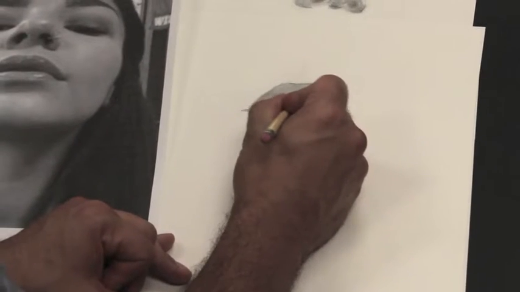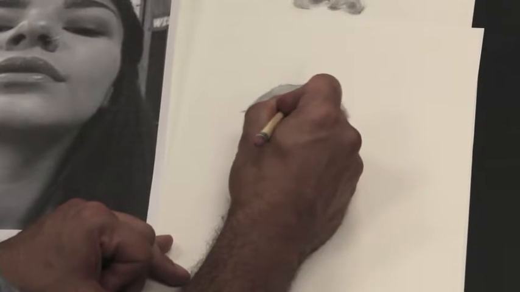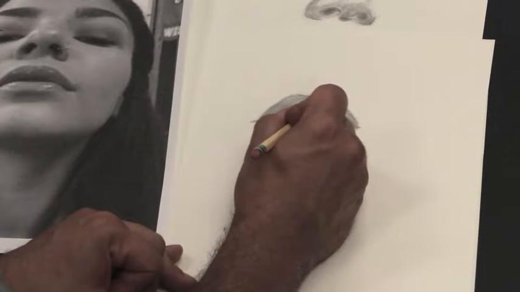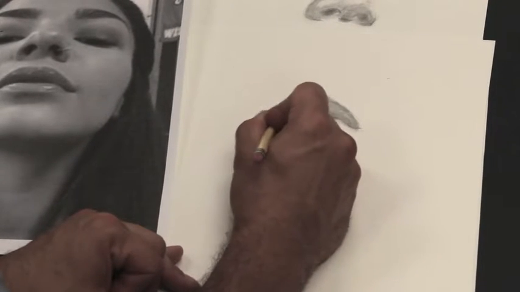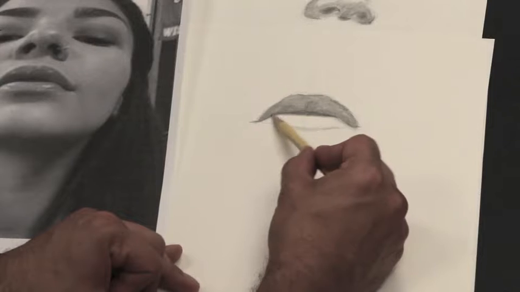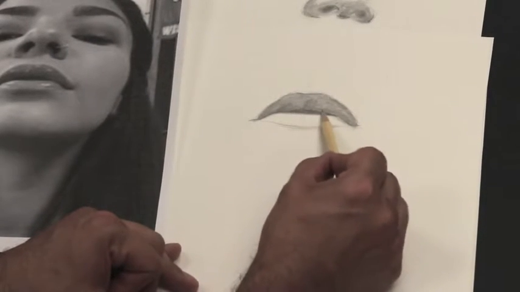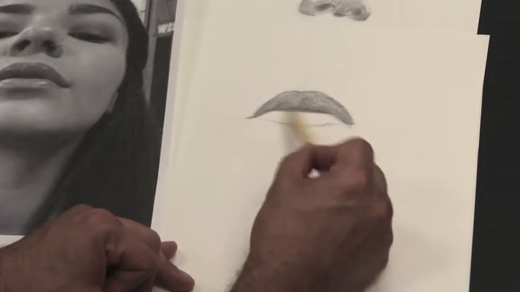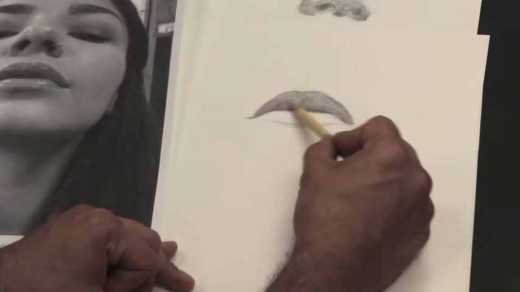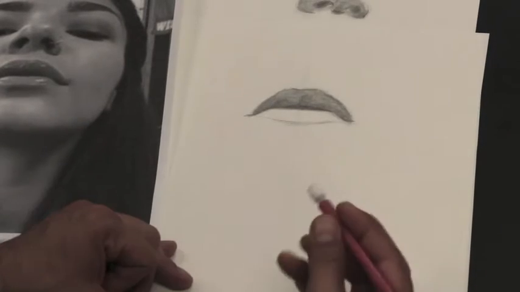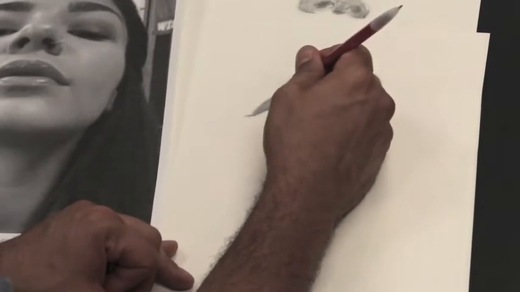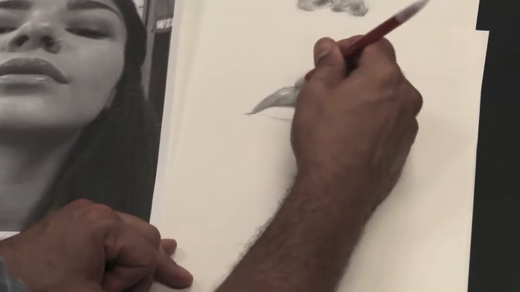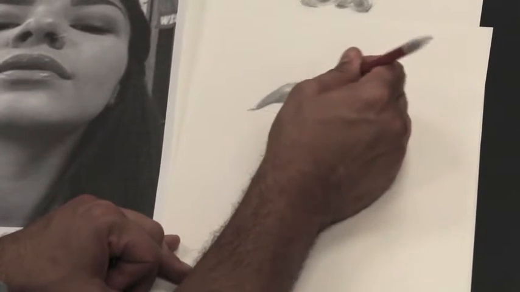Now darken up that opening a little bit because we kind of lost it. Alright, now we're going to erase for our reflections. We do have a few reflections in that top lip. I'm just going to use my white vinyl eraser here.